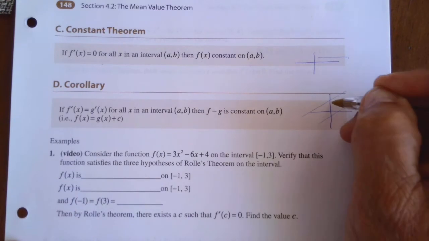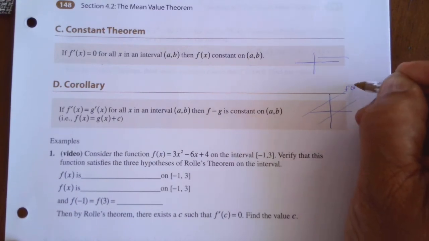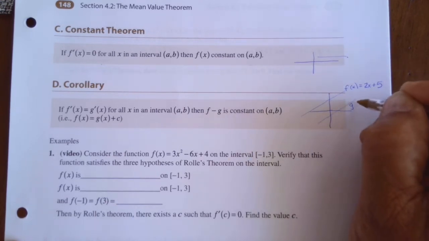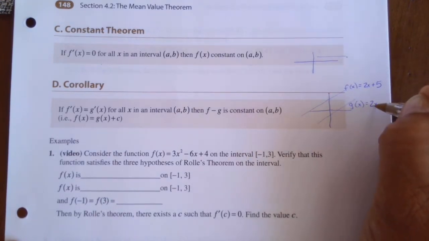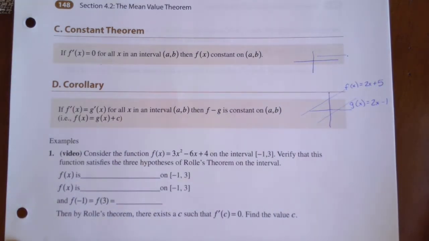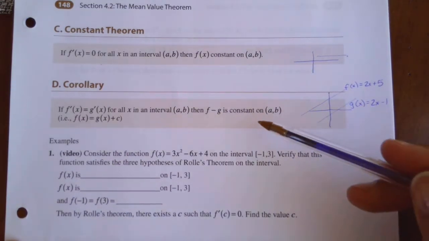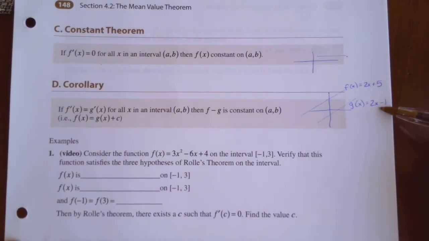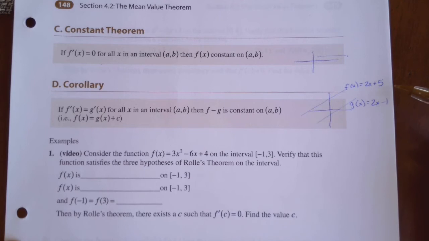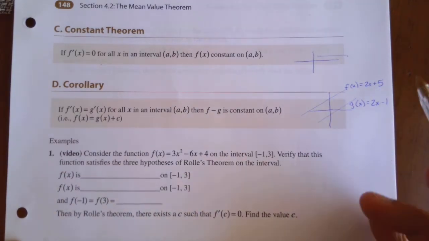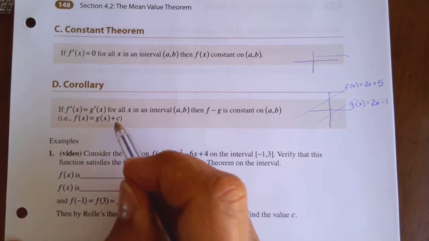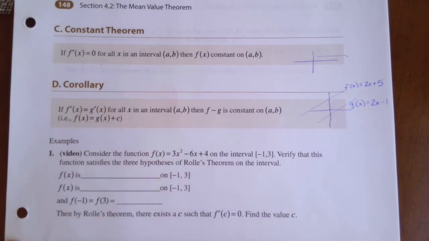So let's just make one up. Let's say this is f of x equals 2x plus 5. And let's say g of x is 2x minus 1. Okay? So remember, the derivatives are the same, which means the slopes have to be the same. So if you take this minus this, the two x's are going to cancel out and you'll end up with 5 minus negative 1 or 6. It doesn't really matter what the number is. It's just telling you that you're going to end up with a constant. Okay? You're going to end up with some constant c.